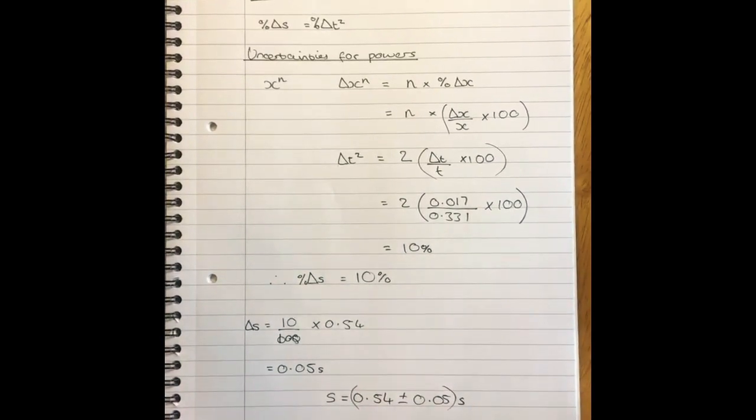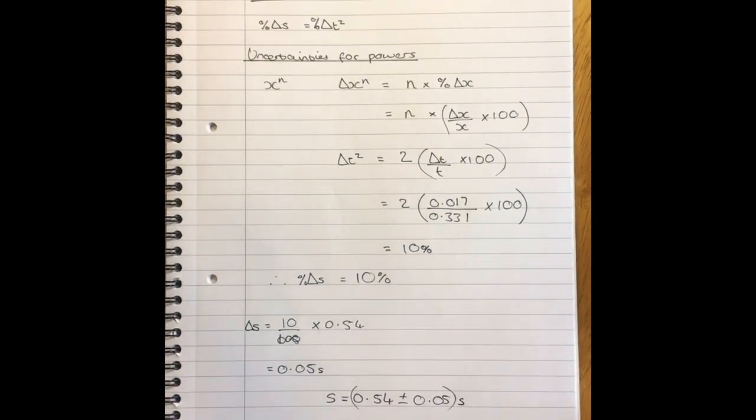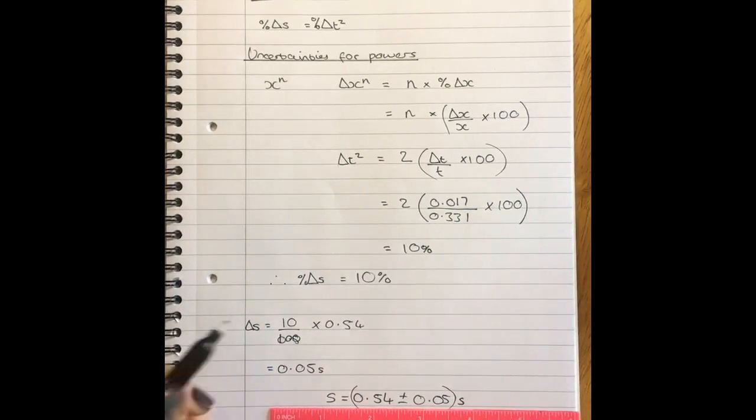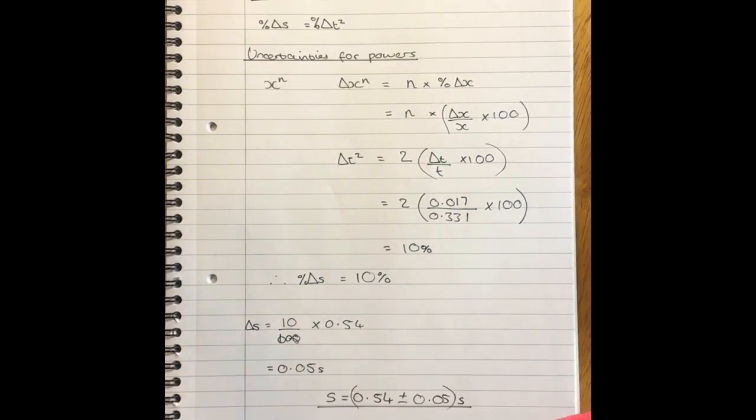Let's double check our precision. So am I more precise than my raw data? No, I am not. So I don't have more sig figs than my raw data, so that's fine. Does my process data decimal places match the decimal places of my final uncertainty? Yes, they do. If they didn't, I need to make the result match the uncertainty, not the other way around. Okay, so there we go. Uncertainty in S from the uncertainty in t squared.